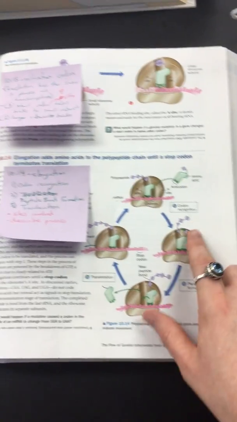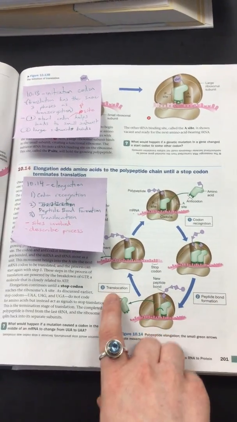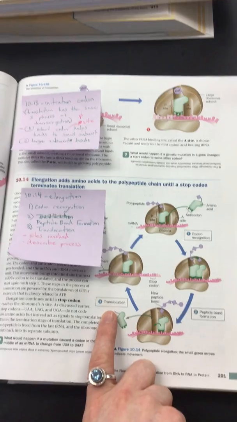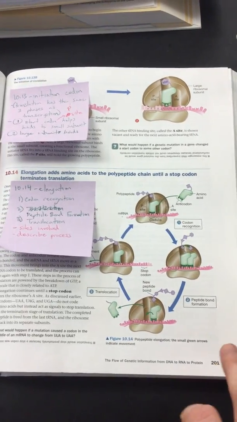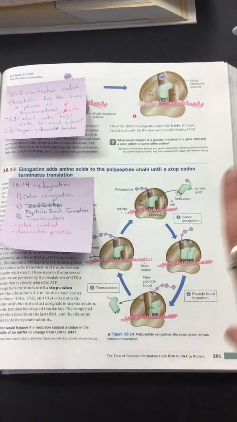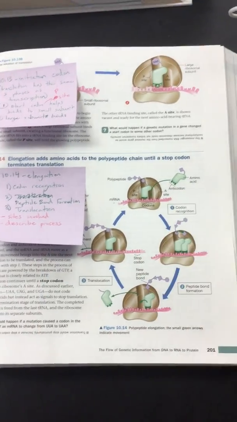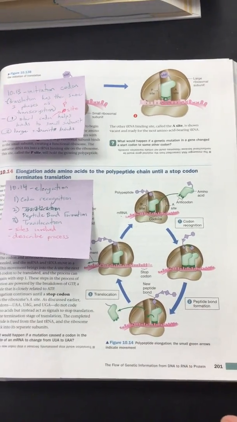Okay? So we've got codon recognition, peptide formation, and then translocation. So you should be able to talk about the sites that are involved and describe how mRNA moves between those three, how the tRNA moves between those three sites. Does that make sense?